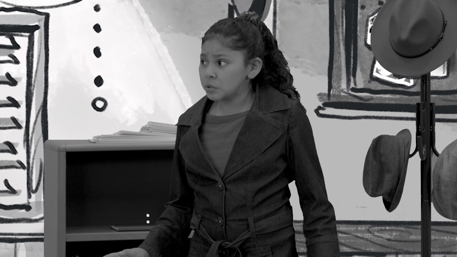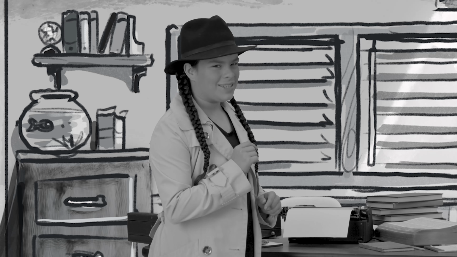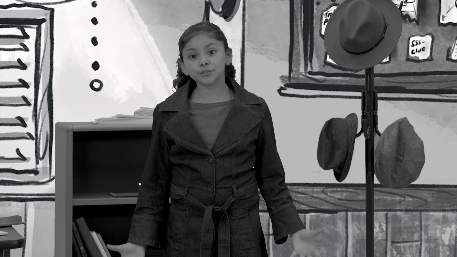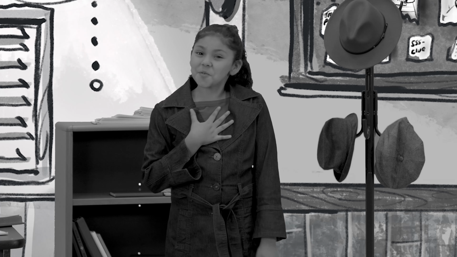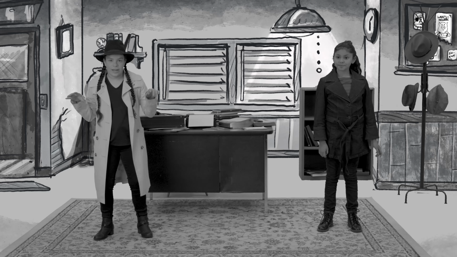How do we act out a story? Acting is just pretending to be a character in the story and doing exactly what the character does. It's a lot of fun. Then, Detective J, I'm ready to act. And all you detectives in training watching out there, act along with me. The story of the tortoise and the hare.